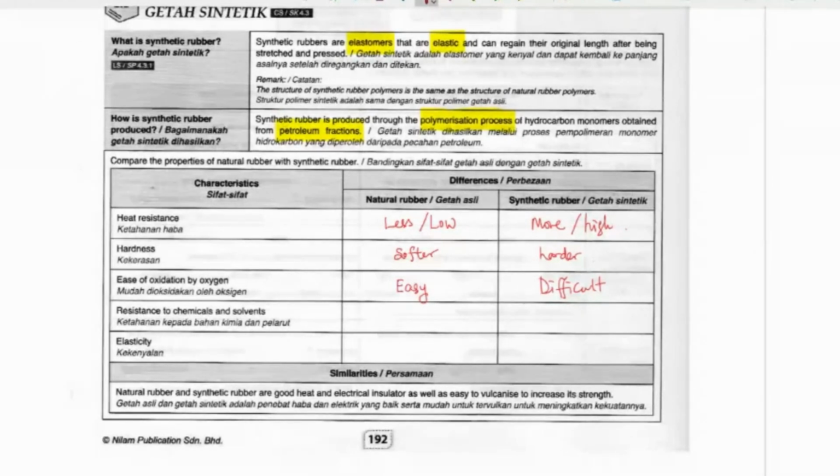Next, resistance to chemicals and solvents. What do you think? Can it resist or not? No, meaning any oxidation, chemicals or any solvent. Easy or not?